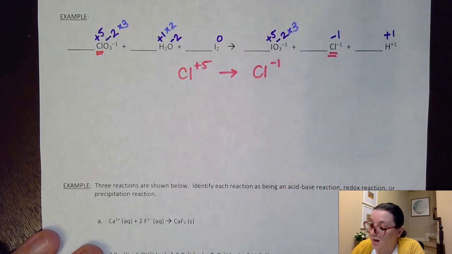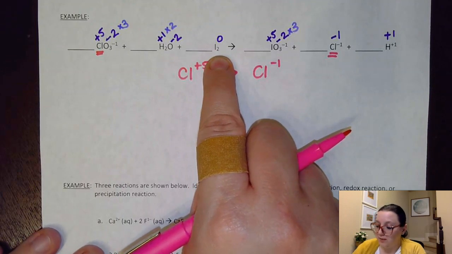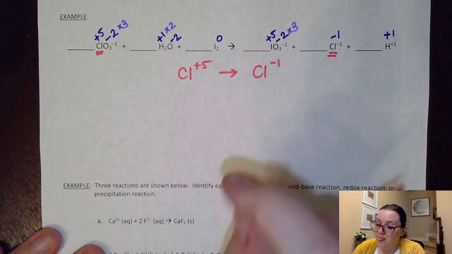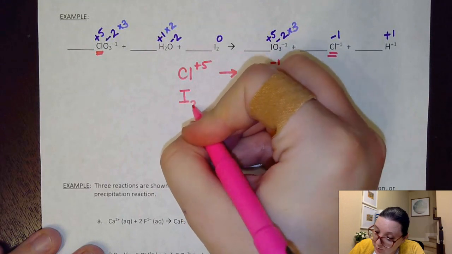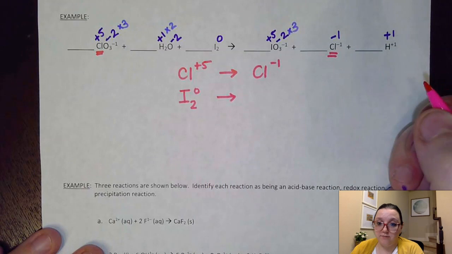I notice that the iodine is 0 over here. Now, here's where we have to be really careful. On these half reactions, if something is a diatomic, that subscript gets carried down here. So I'm going to put I2 at 0. Now, this is where we have to be really careful on this half reaction.